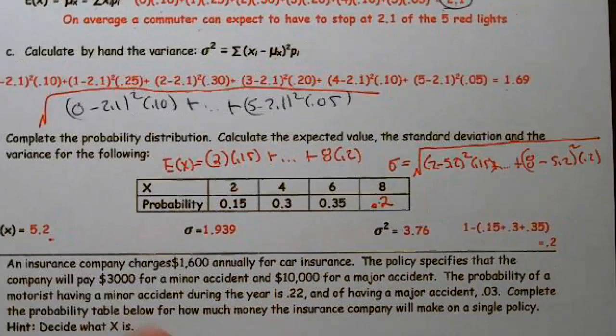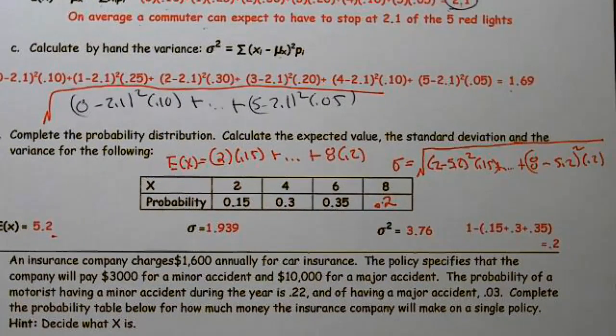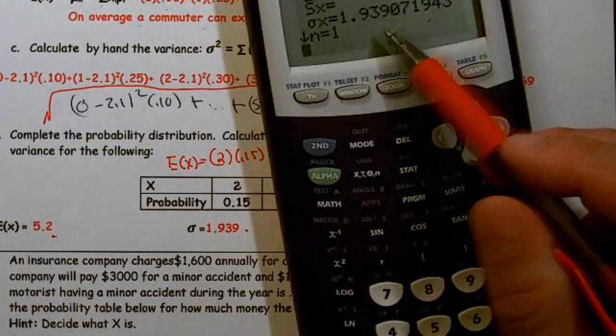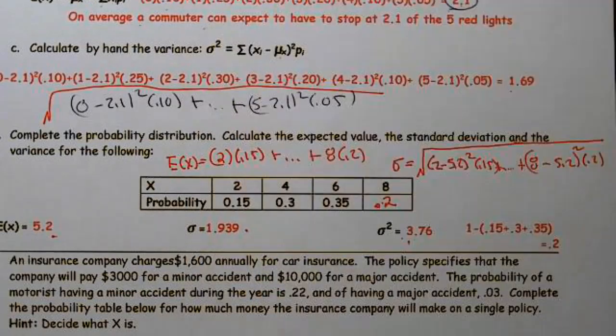And that would be adequate work shown, all right? And once again, remember, to get the variance, you have to square the standard deviation. So I just looked on the calculator and I took 1.39, I squared that, and that gave me my variance.